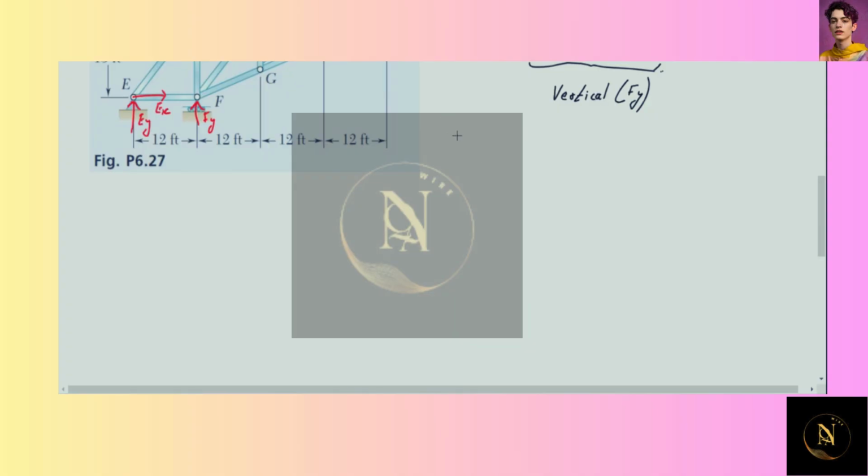That is, EX will be 0, because that is the only reaction along X direction, so definitely it will be 0.